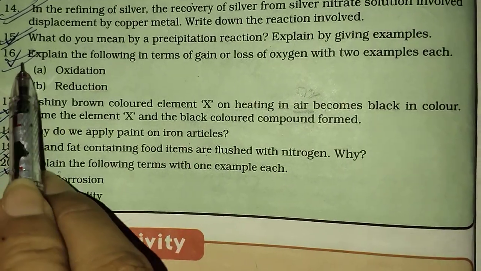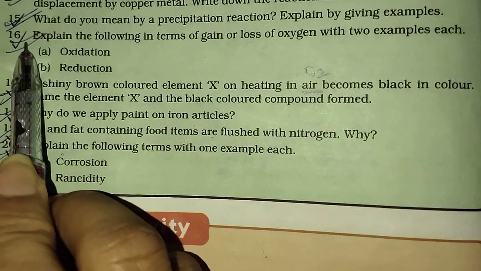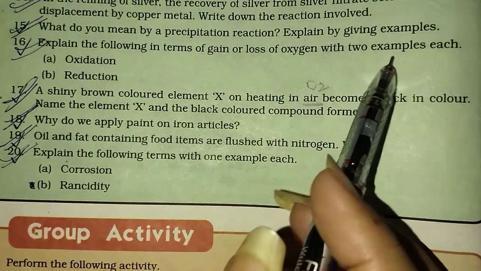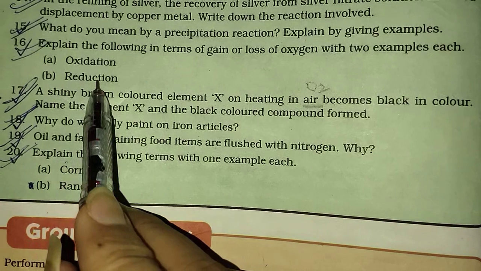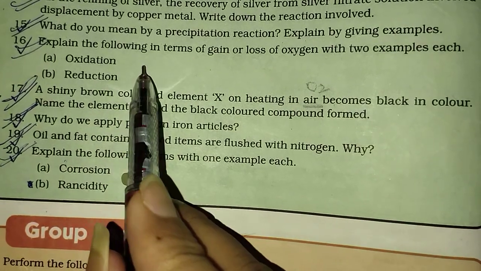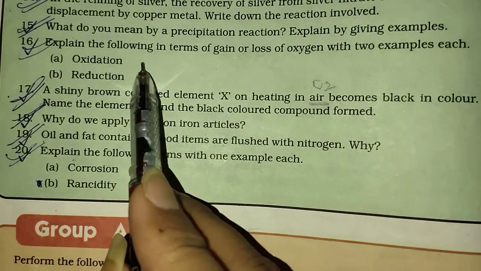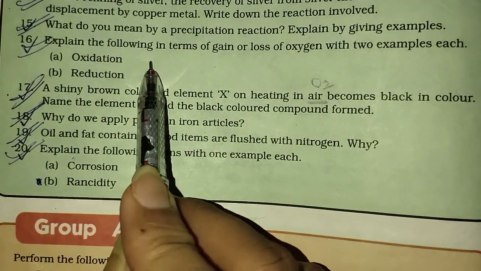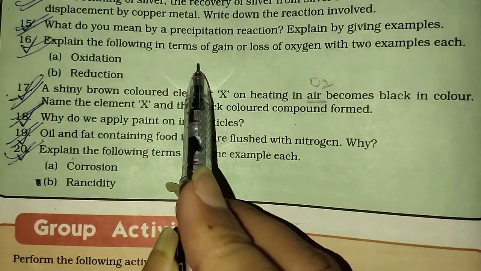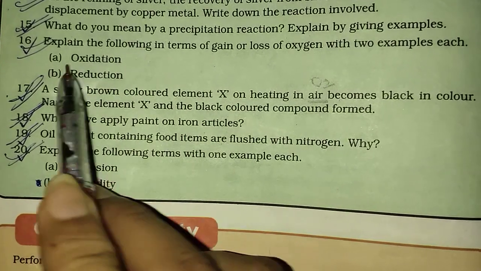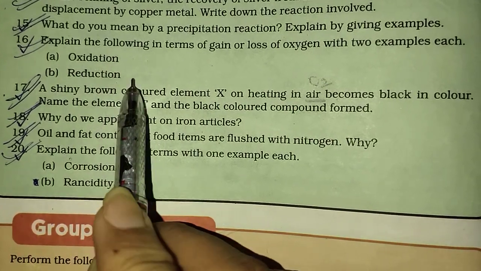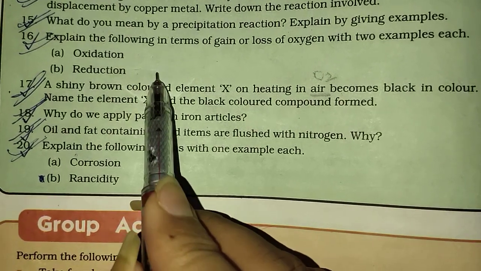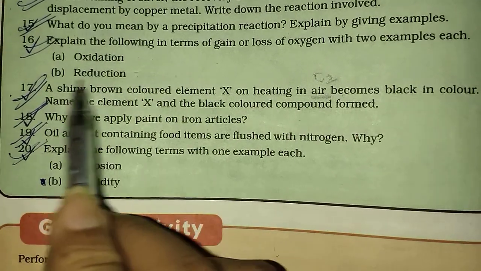Okay. Next, question number 16. Explain the following in terms of gain or loss of oxygen with two examples: oxidation and reduction. Okay, oxidation. What happens in case of oxidation? If any element gets oxygen or loses hydrogen, then it is oxidation, and the reverse process of oxidation is reduction. Okay, if any element loses oxygen or gets hydrogen, it is reduction.